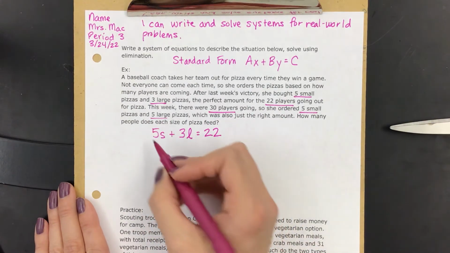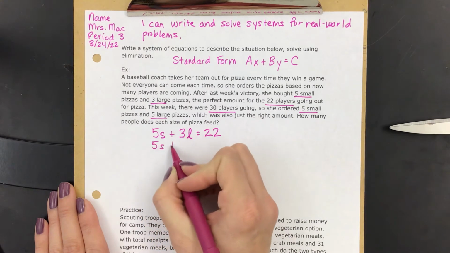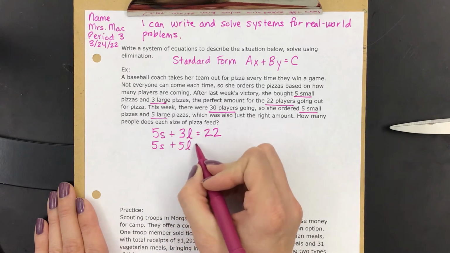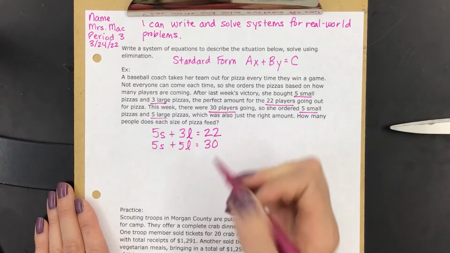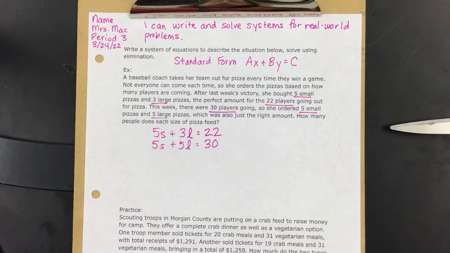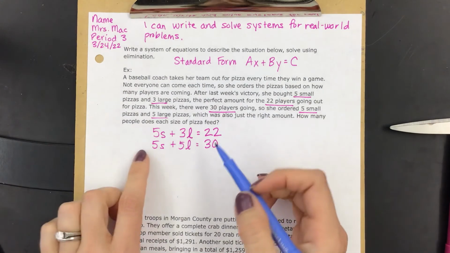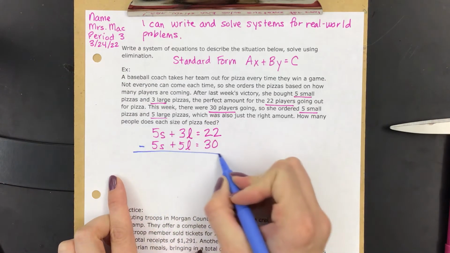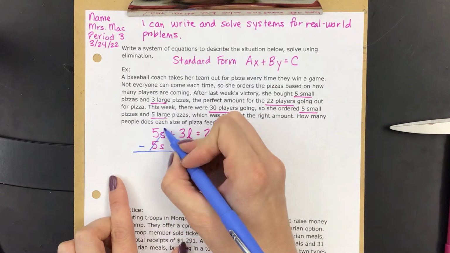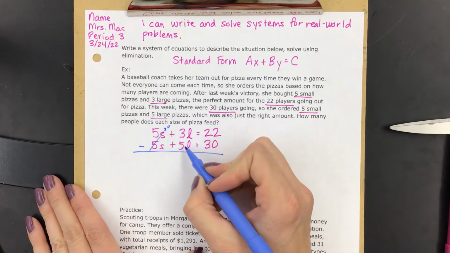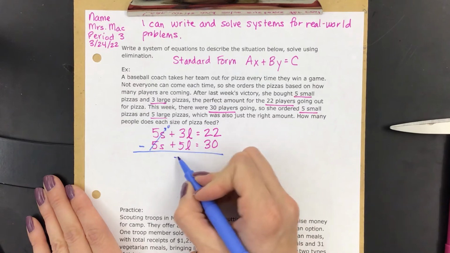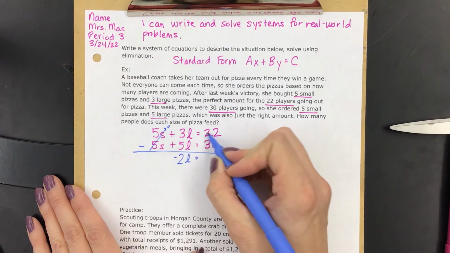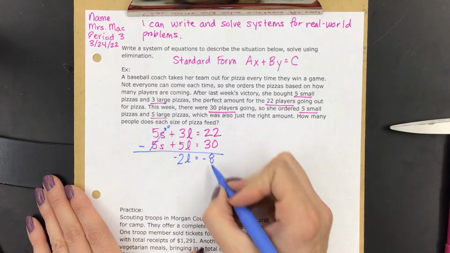So 5 smalls, 5 larges is going to feed 30 players. So when we figure out what S and L are, that's how many people each pizza feeds. So I'm going to subtract these two equations just because then this will nicely cancel out. So I'm going to subtract the whole thing. So 5S minus 5S has a value of 0. 3L, 3 larges minus 5 larges is negative 2 larges. 22 minus 30 is negative 8.